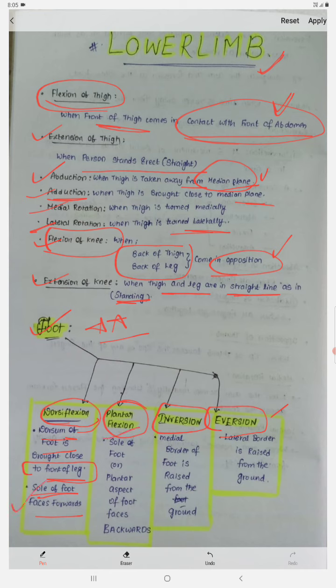And coming to plantar flexion, the sole of the foot, otherwise called the plantar aspect of the foot, faces backwards. In dorsiflexion, the sole of the foot faces forwards, and in plantar flexion, the plantar aspect of the foot faces backwards. And coming to the other two movements, these are inversion and eversion.